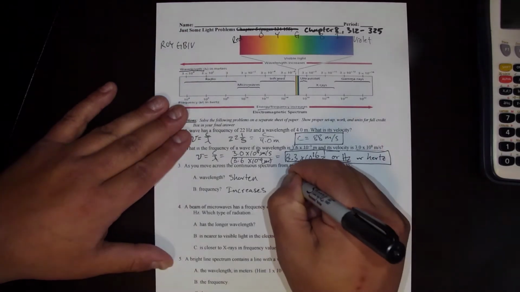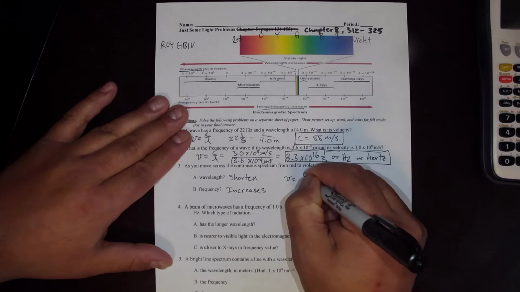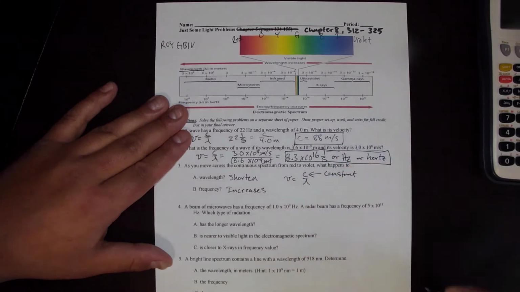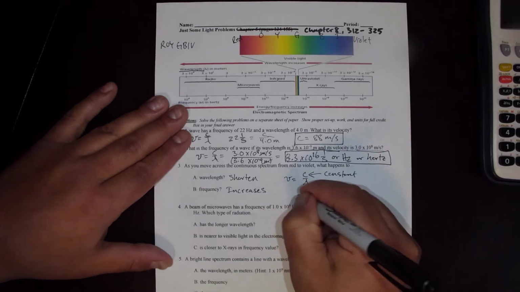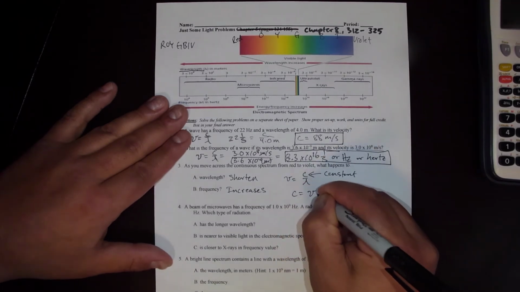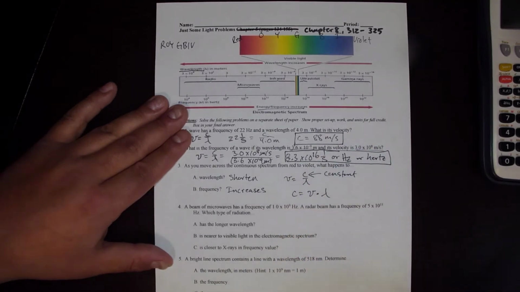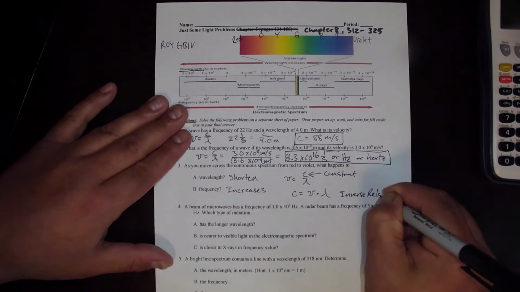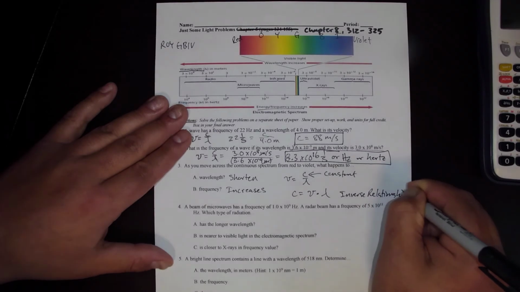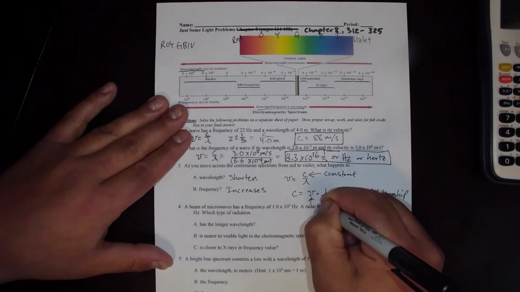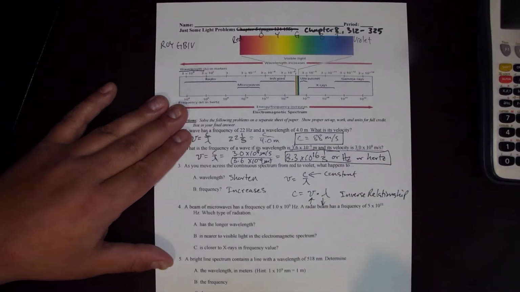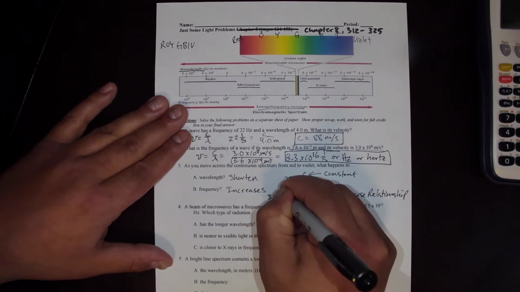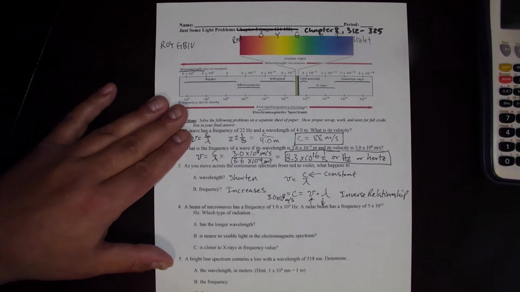But if you have nu equals c over lambda, and c is your constant right there, it's always going to be the speed of light. You solve for that: c is going to equal this times that, and that gives you an inverse relationship. So in other words, as one goes up, the other one goes down, and vice versa. And these will always equal 3.0 times 10 to the 8th meters per second.